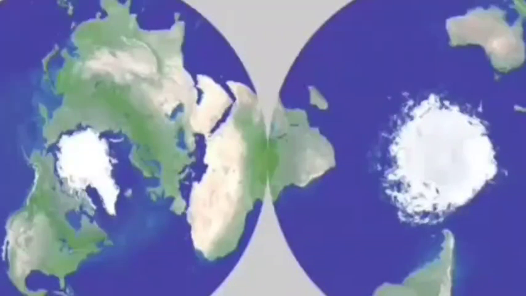Alright, here we go. If I want to turn this globe into a flat map, I'm going to have to cut it open.